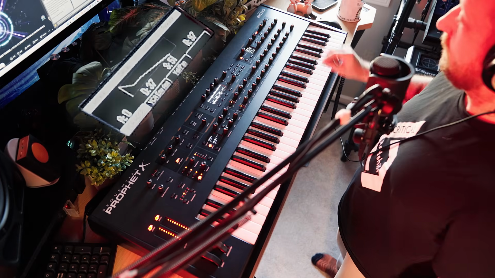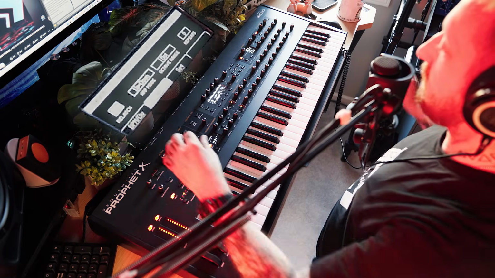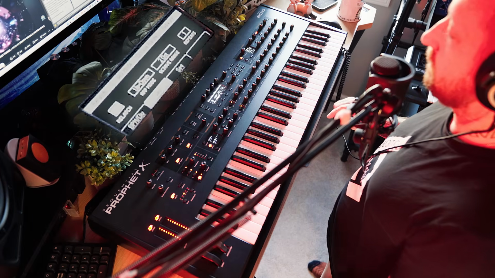Pretty damn cool. Turn that release down a bit. We do have a sequencer and an arpeggiator. So if I turn the arpeggiator on for this layer, let's go over to our ARP settings. We have ARP modes, as you might expect, octave ranges, repeats, which is really, really cool.